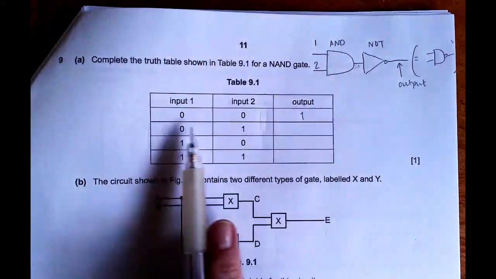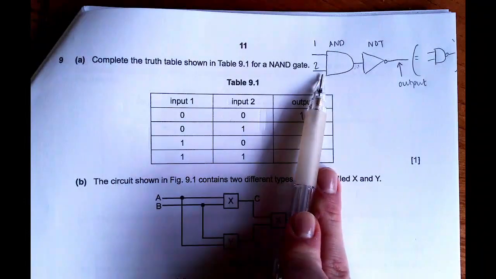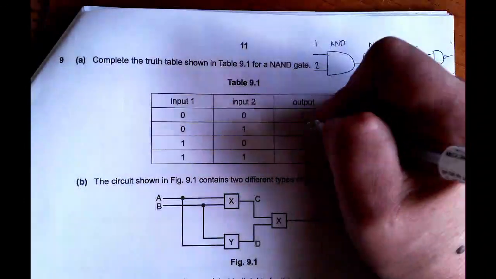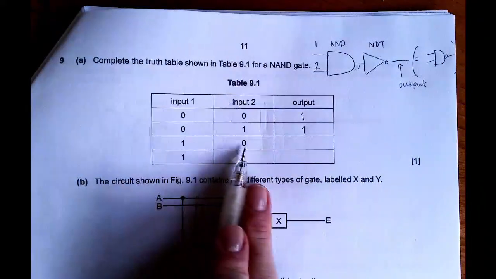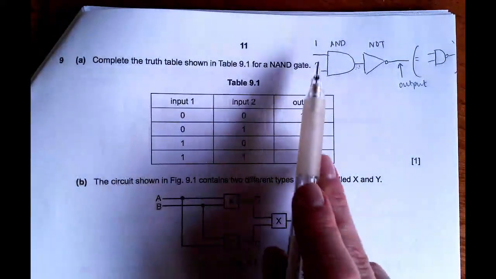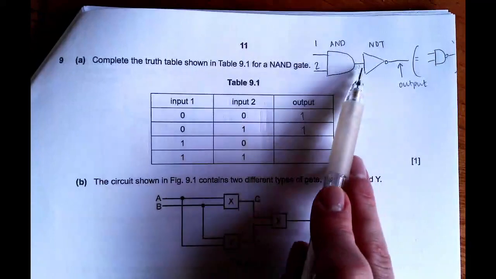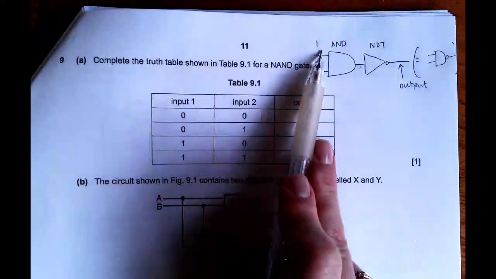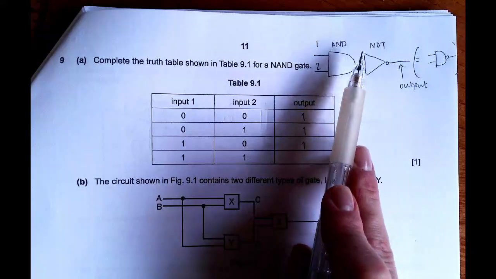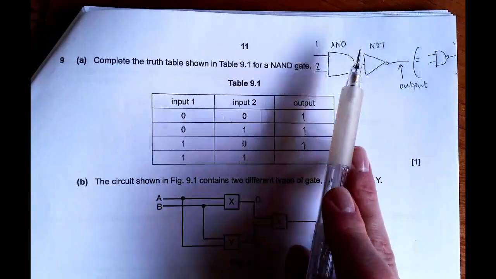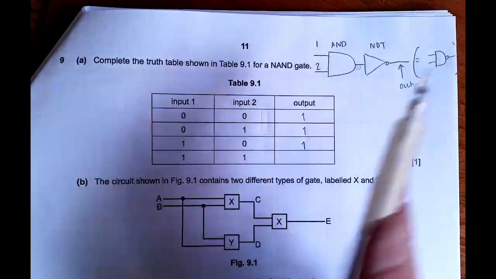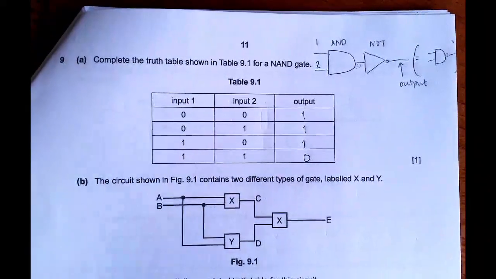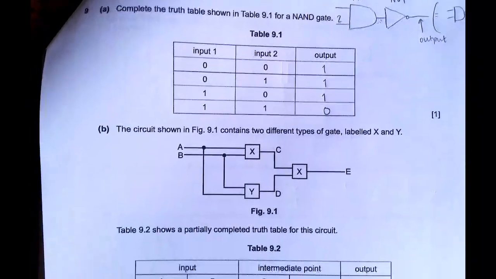Okay, let's look at the next one. 0 and 1. Well, we don't have both of them being 1s, so again that's going to be a 0. So this will be a 1. Same here, doesn't matter which way around they are. We don't have both of them being 1s. 0 gets converted to a 1. And then 1s get converted to a 1 because both are 1s. And that then is converted back to a 0. And so that is how you complete your truth table first.